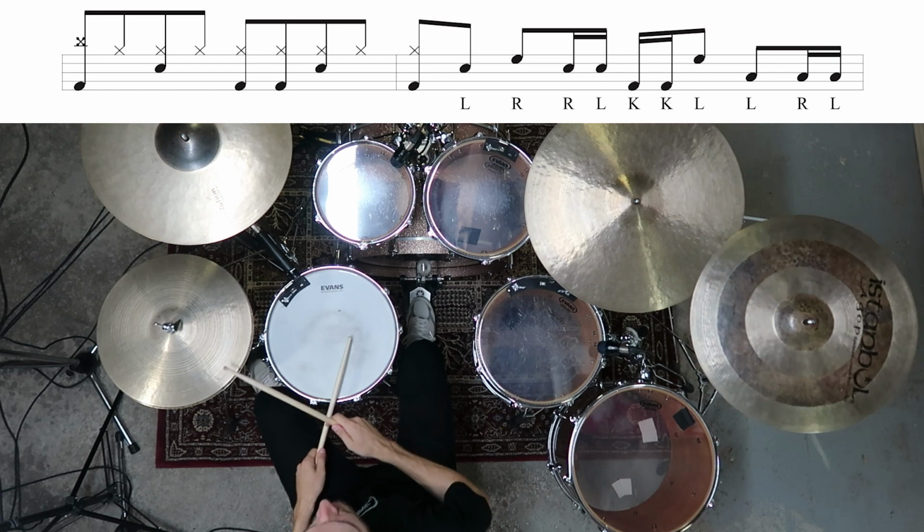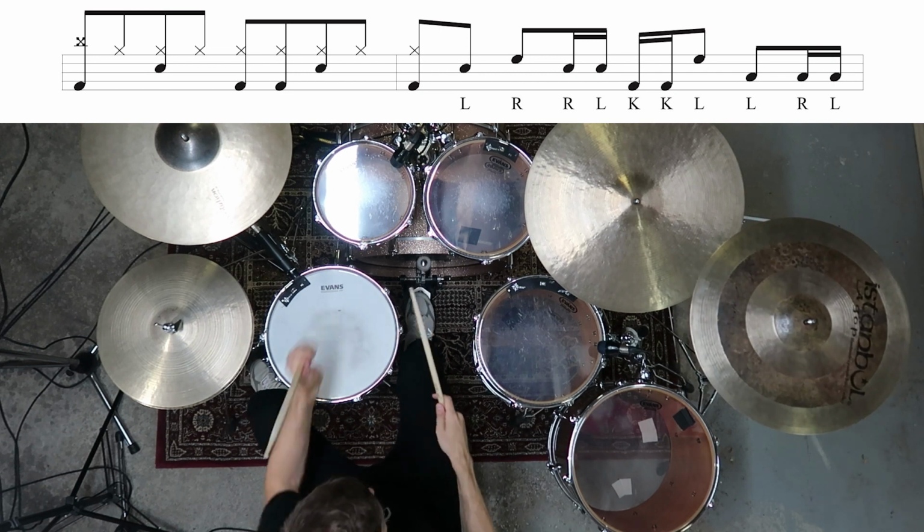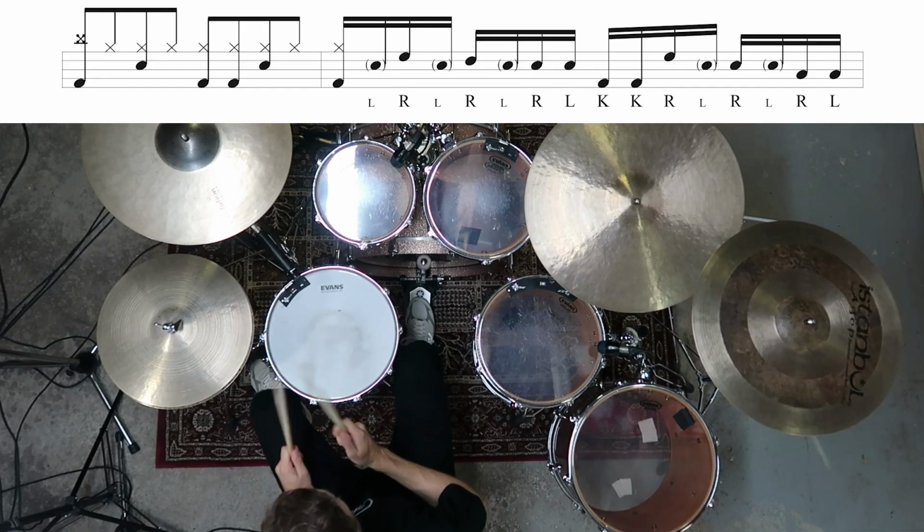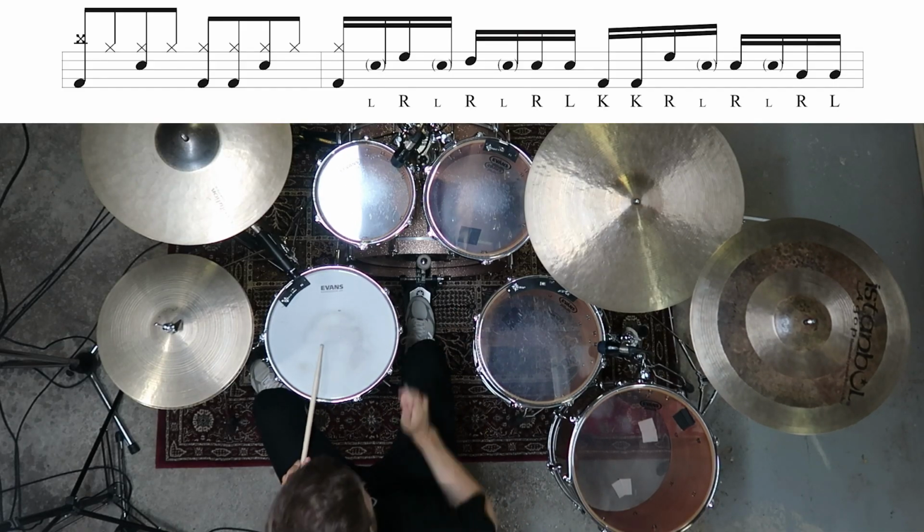Re-orchestrating a fill might seem like the most basic way to do it, but this is one of the most useful tools that you can do when you're expanding your drum fills. For example, here's a slightly more complex fill. Now let's keep the same rhythm, but let's re-orchestrate it around the drums. All I changed was which drums I was playing, but I kept the fill the same.